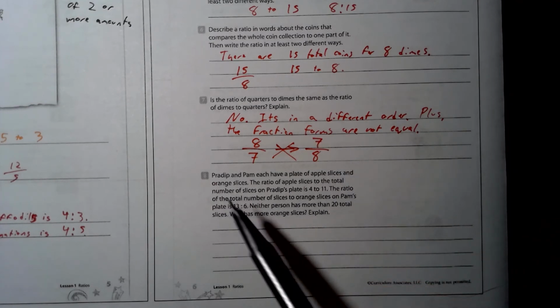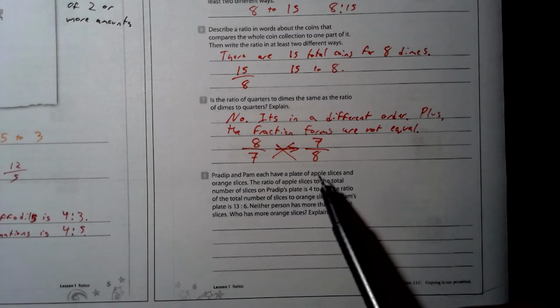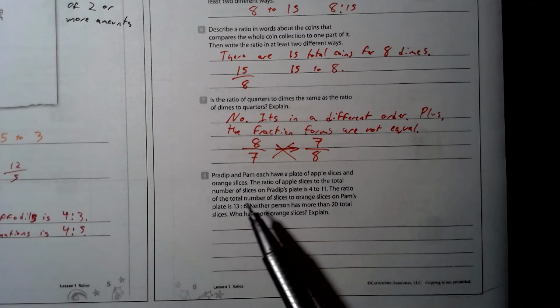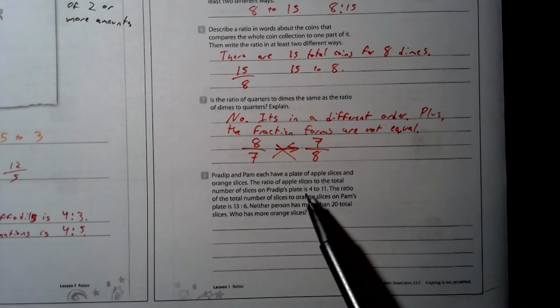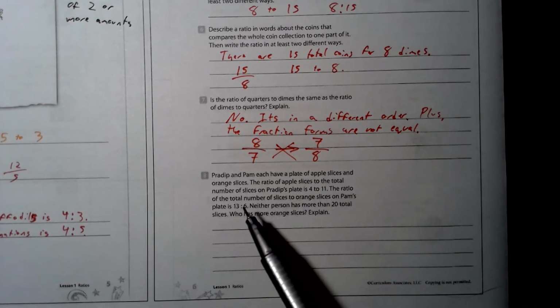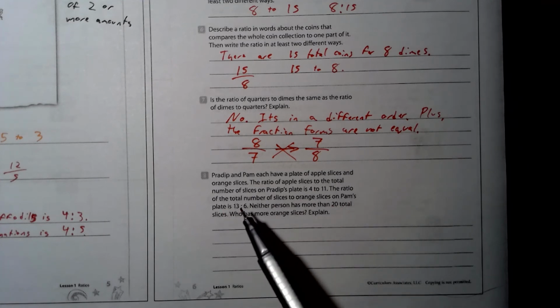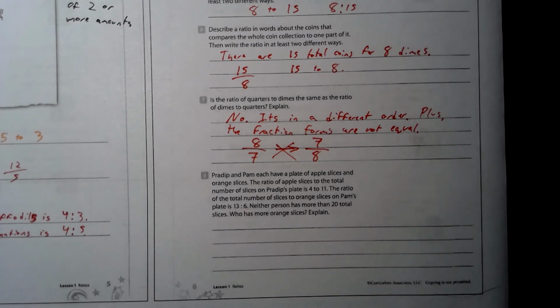For this next one, they have a plate of apple slices and orange slices. The ratio of apple slices to the total number of slices is 4 to 11. The ratio of the total number of slices to orange slices is 13 to 6. Neither person has more than 20 total slices. Who has more orange slices?